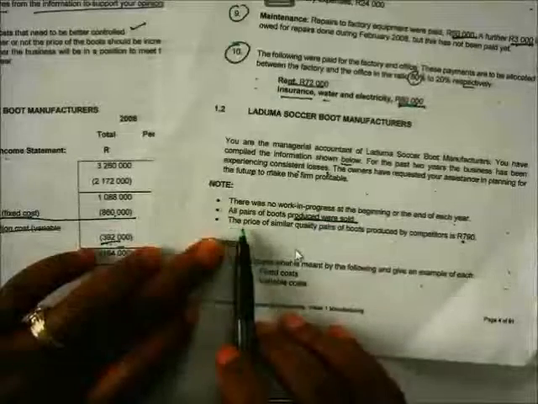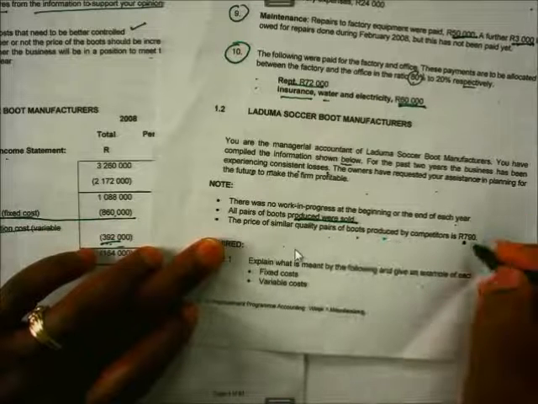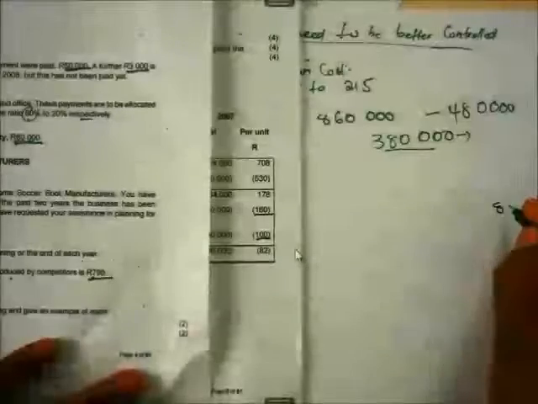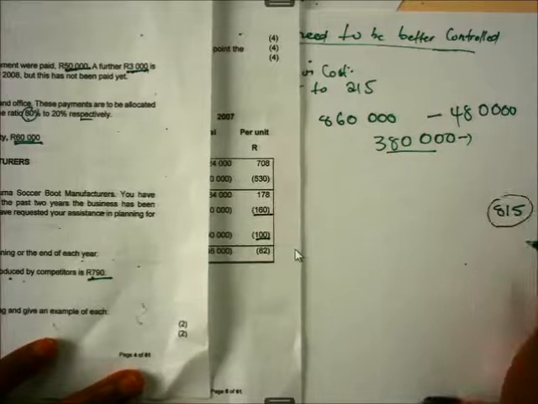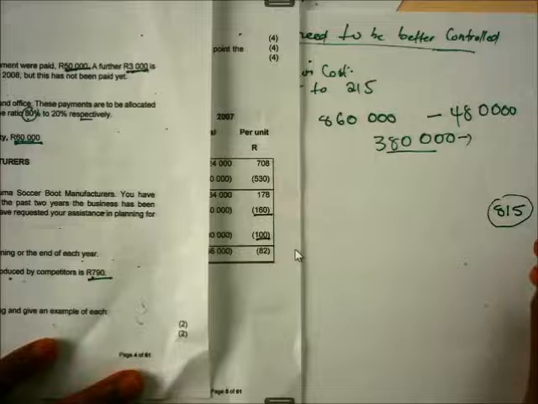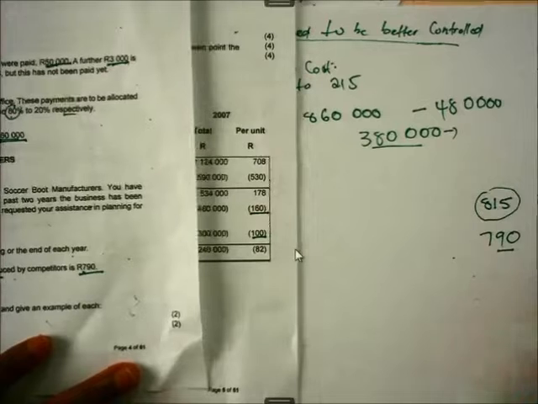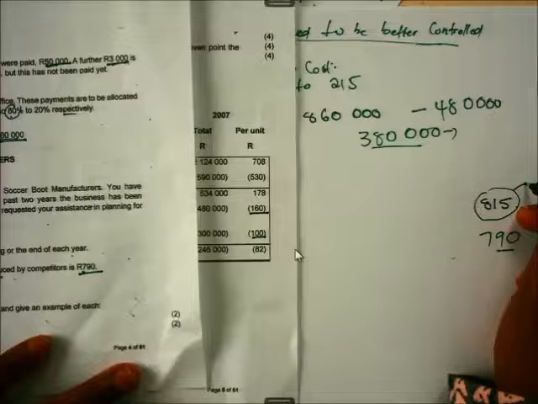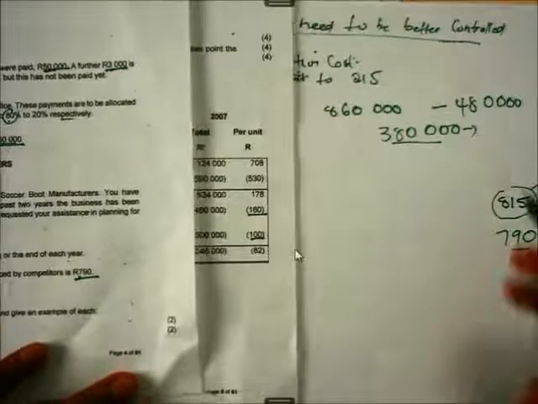Under bullet number 3 of the notes, it says the price of similar quality pairs of boots produced by competitors is 790. Do not forget, currently we are selling our boot at 850. So if we increase this price, we are going to sell at a higher price than the competitors, which is already above their price. No buyers will come and buy from your business. So you must be careful. No, you cannot increase this price.